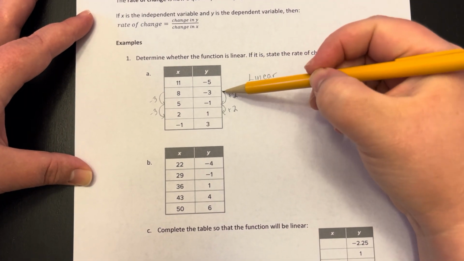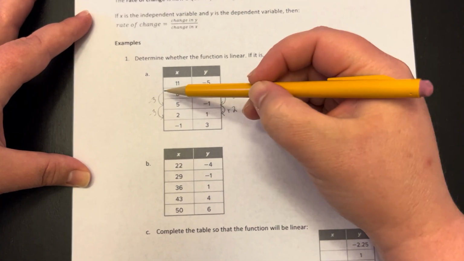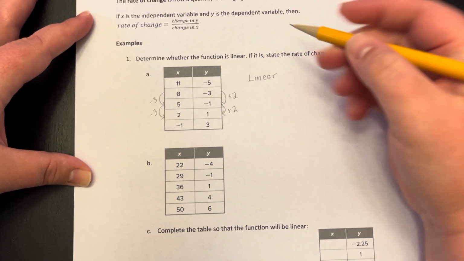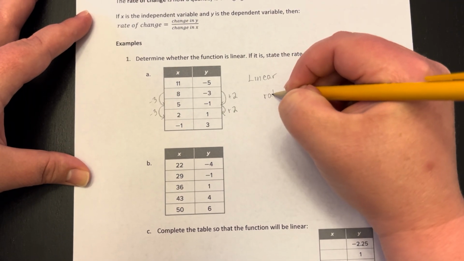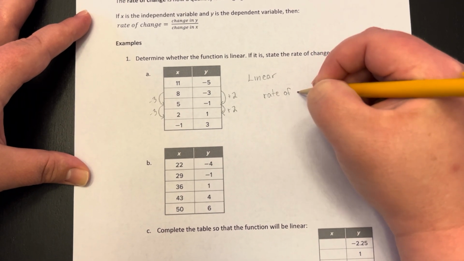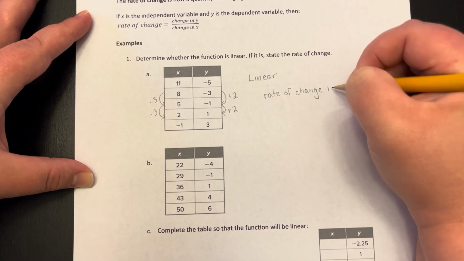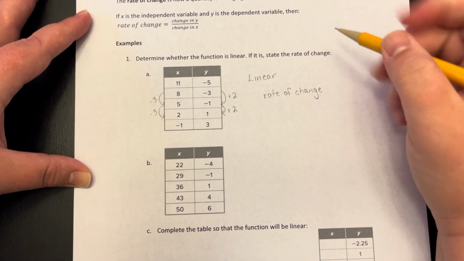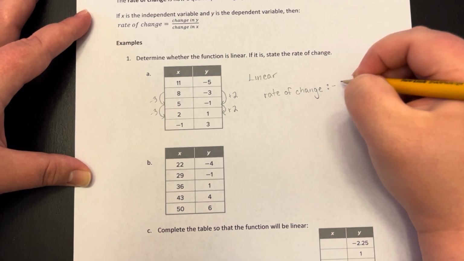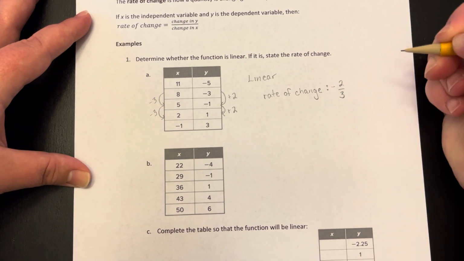So I see that the change in y is 2 and the change in x is negative 3. So the rate of change is negative 2/3. That's my rate of change.